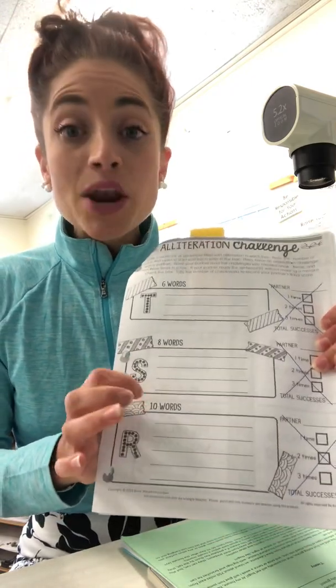Now, this one's gonna be really challenging. I need you to write a sentence that has at least 10 words that start with the letter R, okay? Or it could be a word like, you know the word writing? It begins with a W. So maybe some of those beginning letter sound words could start with WR, okay?